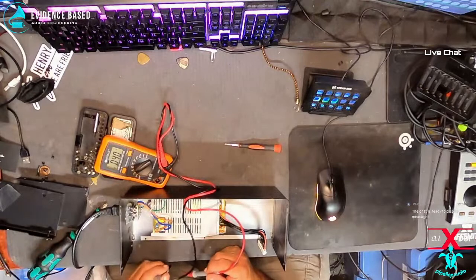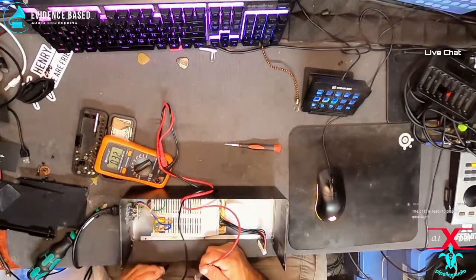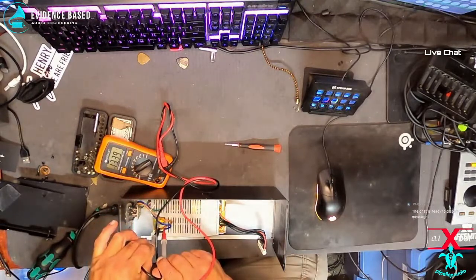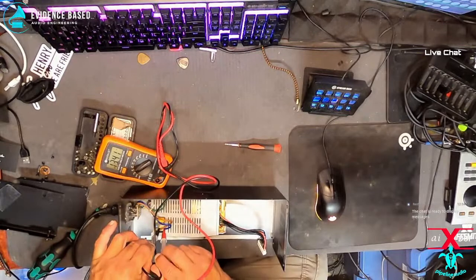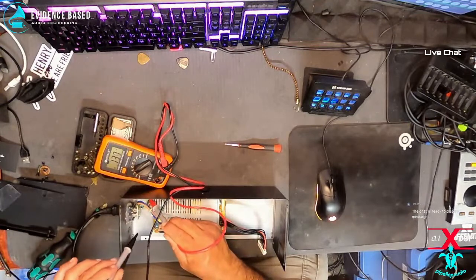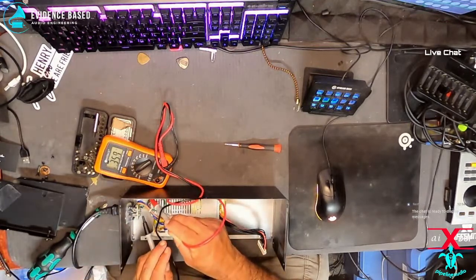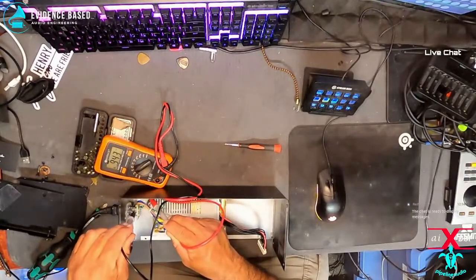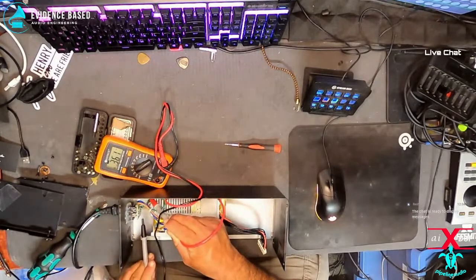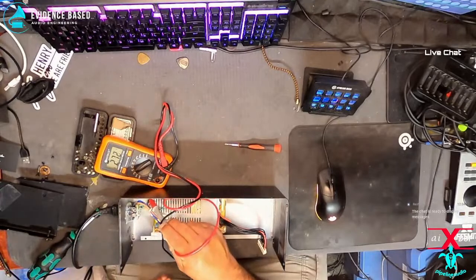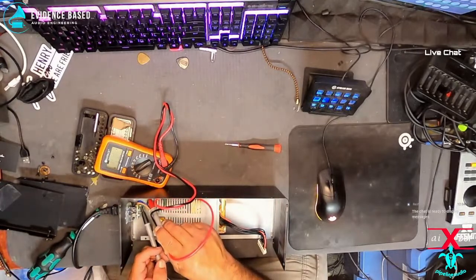Not exactly sure where to take this reading from. I'm going to assume right here. Yeah, I'm getting 13 volts. Huh, okay. Let me go to the ground here. Try this one. No. This guy. Nope. This guy. Nope. It's only 4. There we go. Okay, there's 120 volts right there.